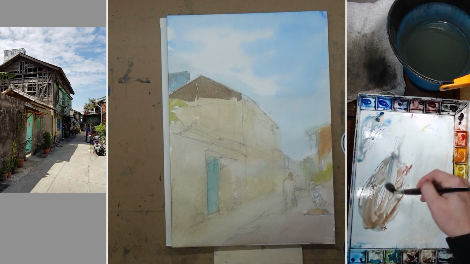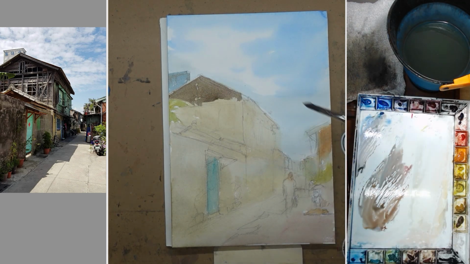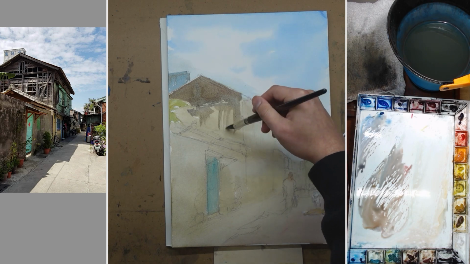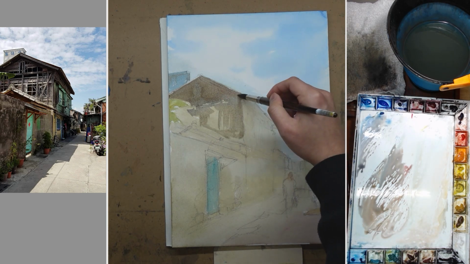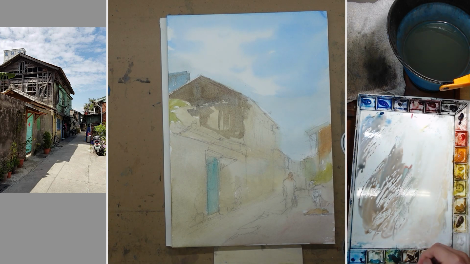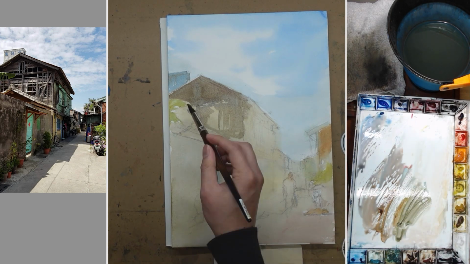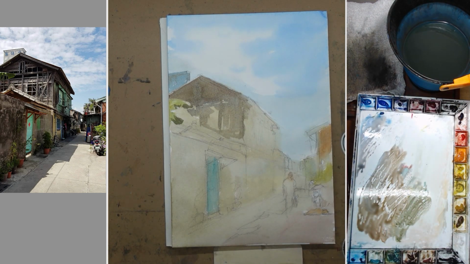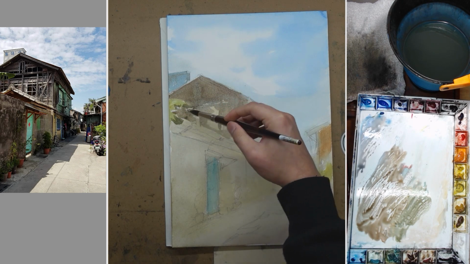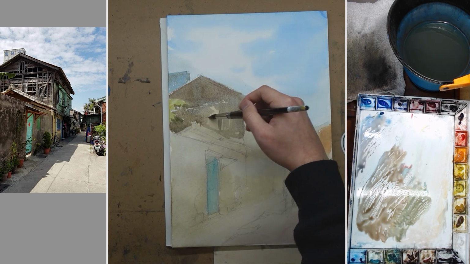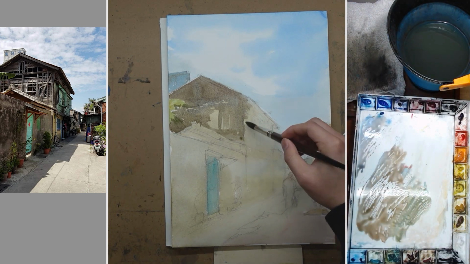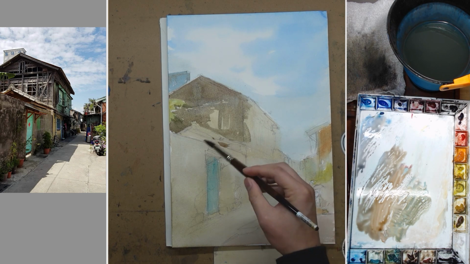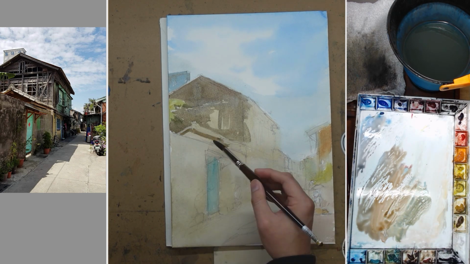And at this stage, I am not worrying about much of the detail. I know the detail looks really complicated in the photo, a lot of different wooden planks and poles and so on. But right now, I'm just trying to get the value down. So I will skip around a little bit, try to preserve a little bit of the highlight. But for the most part, it's going to be just middle value. And we can always come back in, adding some more darks and fill in those details later.